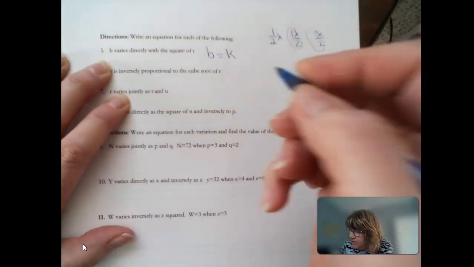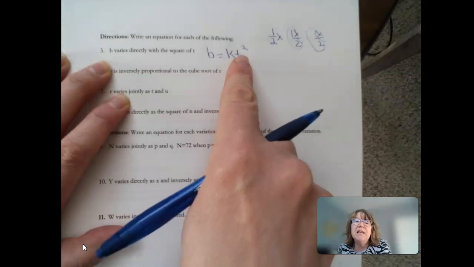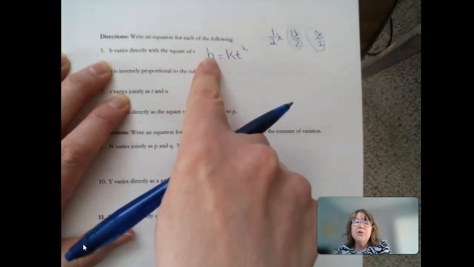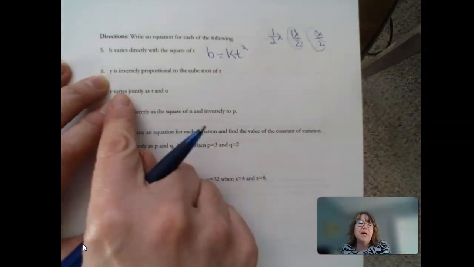So B varies directly. That means it's all on the same level with the square of T. And usually what happens is they will tell you T and B, you'll solve for K, and then you'll use it to solve something else. It's usually like a 3-step process.